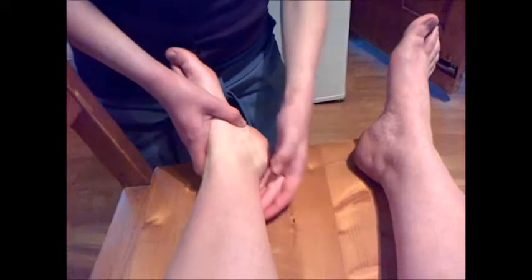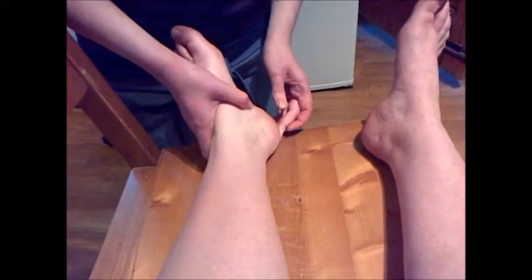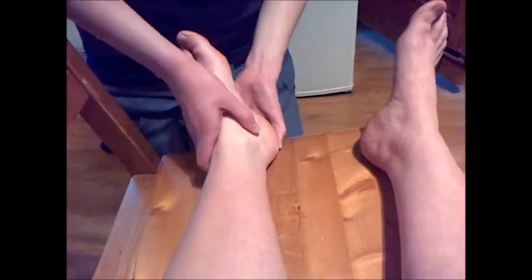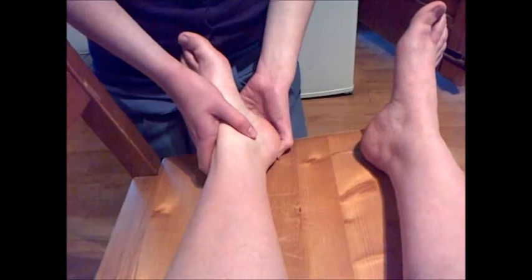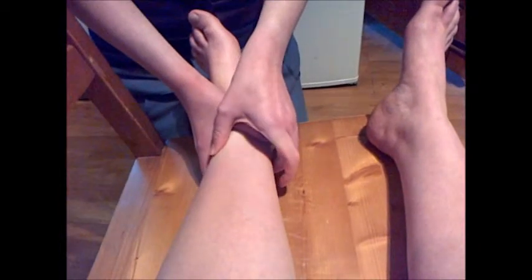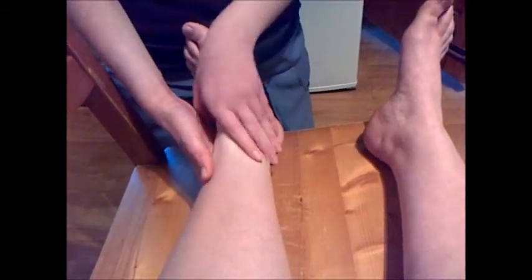And posteriorly, you've got your Achilles tendon coming in to insert onto the calcaneus. You can get tendon osteophyte growth there. You can get march fractures as well on the posterior aspect of the calcaneus. The Achilles tendon is a common tendon formed from the tendons of gastrocnemius, soleus and plantaris.